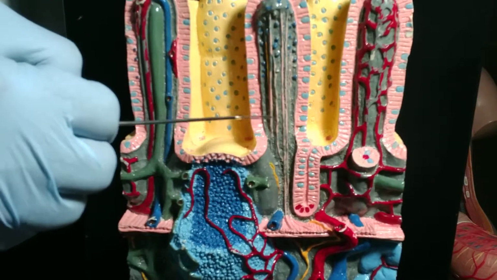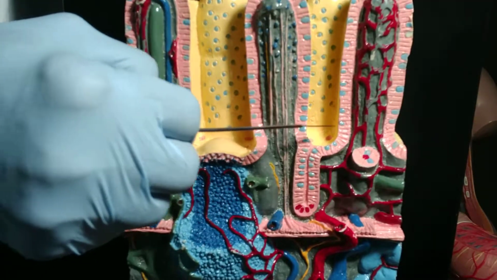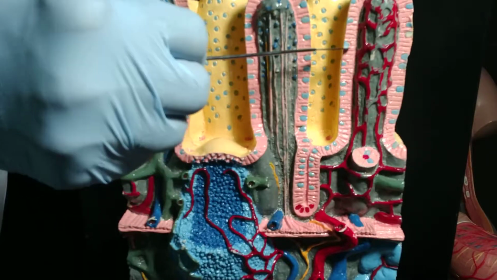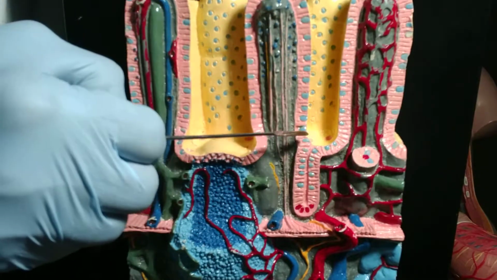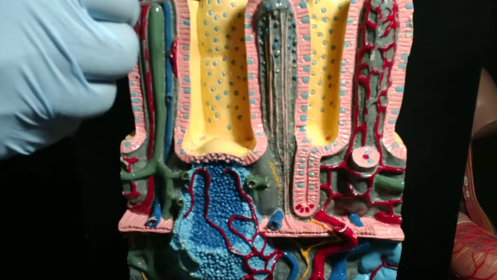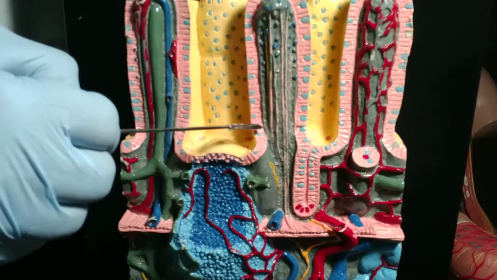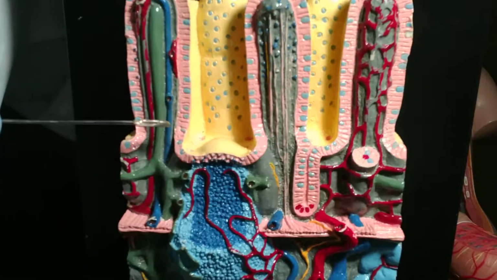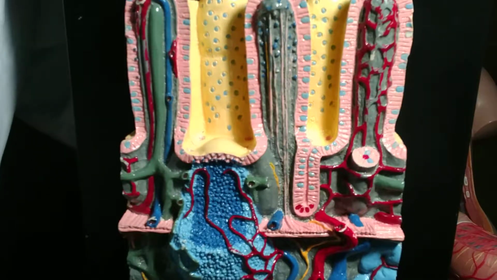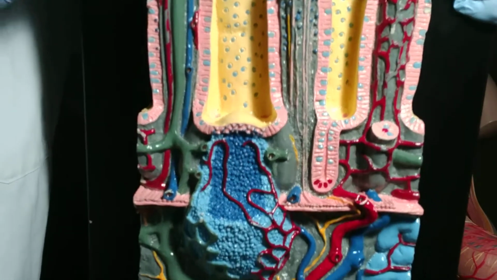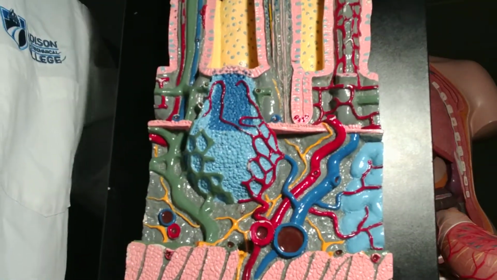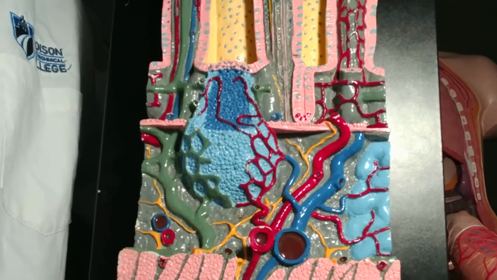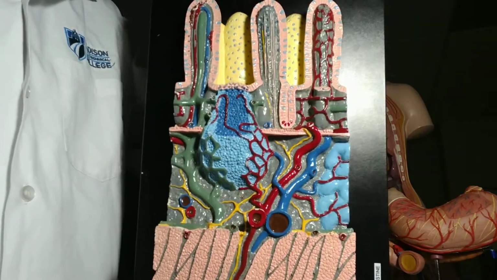In between, you're going to find goblet cells. These yellow dots represent the goblet cells. The goblet cells are mucus-secreting cells that aid in the sliding of substances in food down the small intestine towards the large intestine. Putting it a little bit higher, and putting it back to the normal magnification, we will identify the other layers of the small intestine.